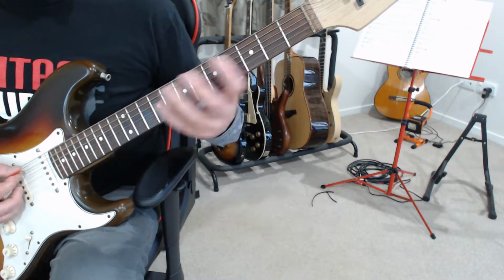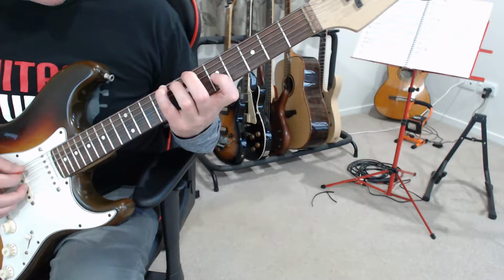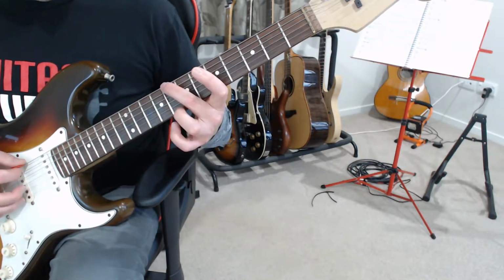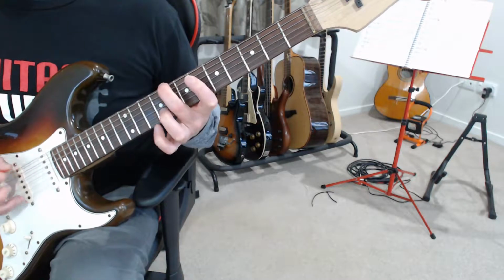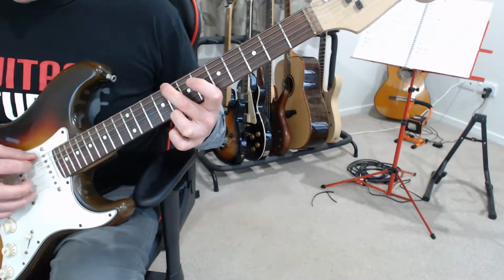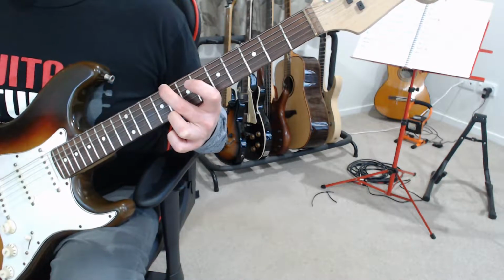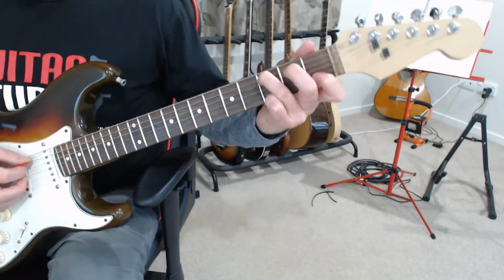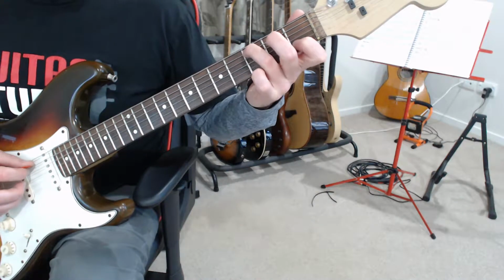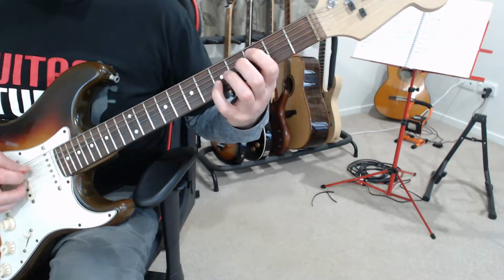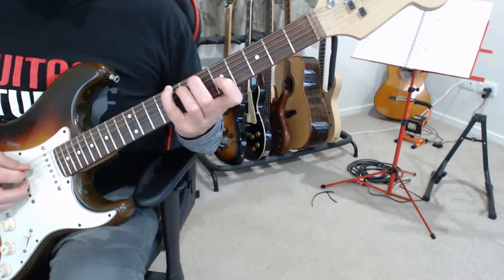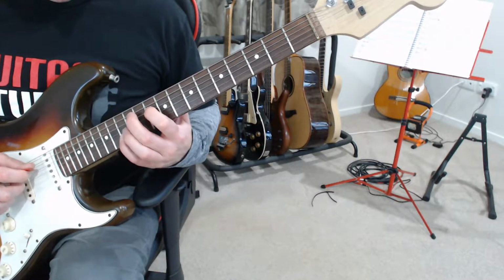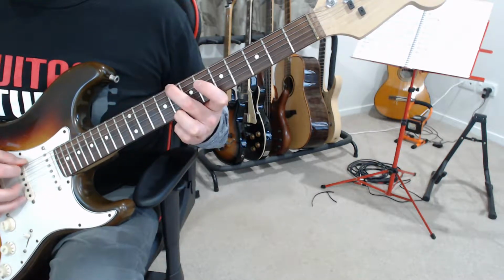So what do we have? We've got 1, 2, 3, 4, 5, and let's call this another one here, because if I've got a C note here, then I've definitely got a C note down on this other E string, because both strings have the same name. So if we can remember these shapes, here's one, here's another, here's another, here's another, and here's my 2-octave shape.